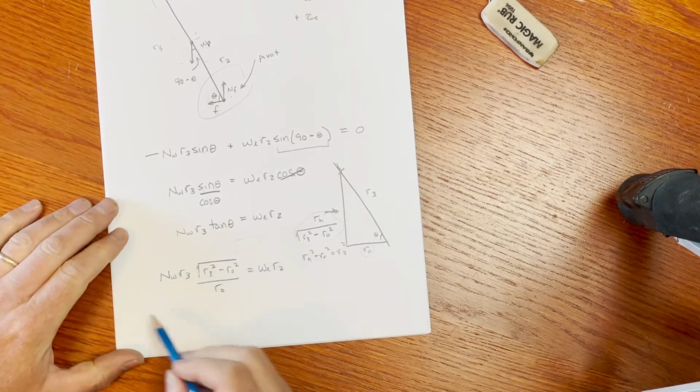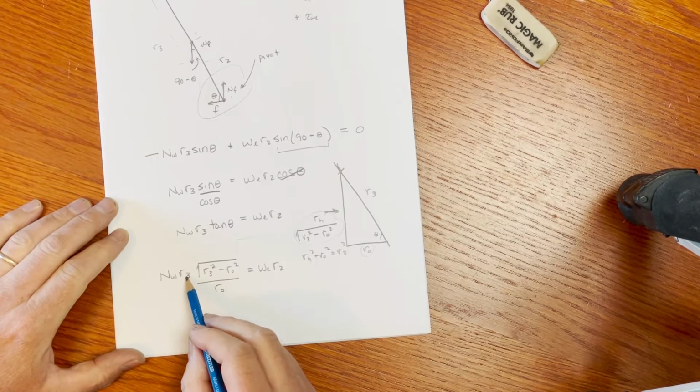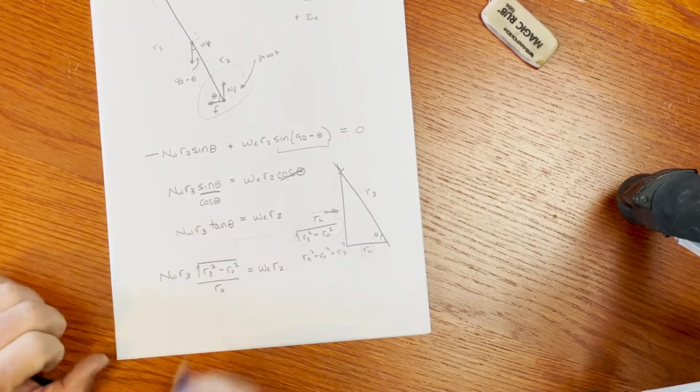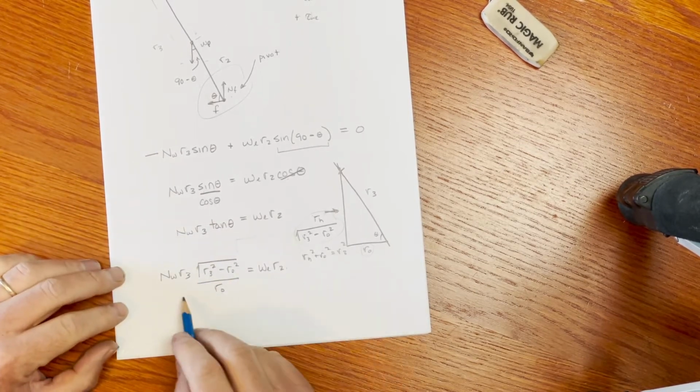Okay, so now we know all of these things. It's a little bit of a messy equation, but we know all of these things.